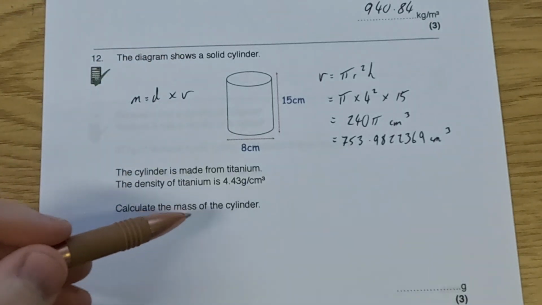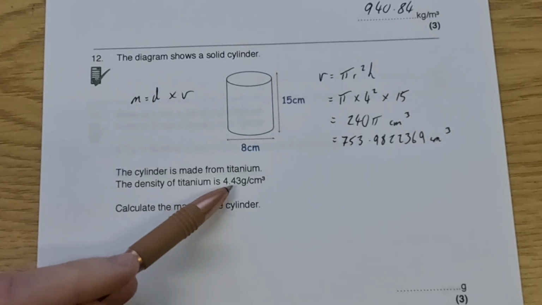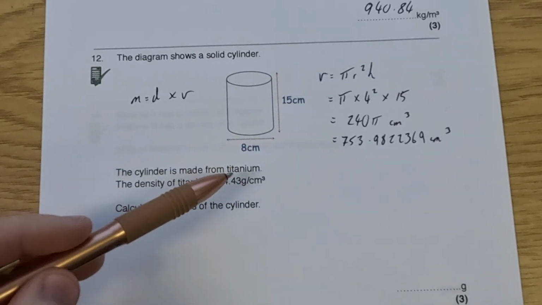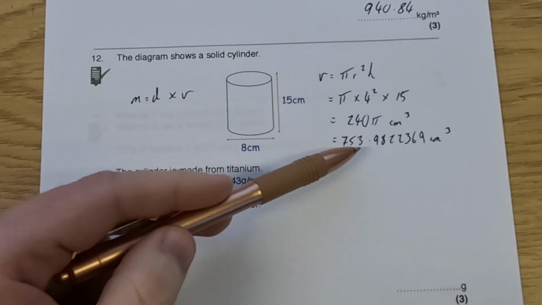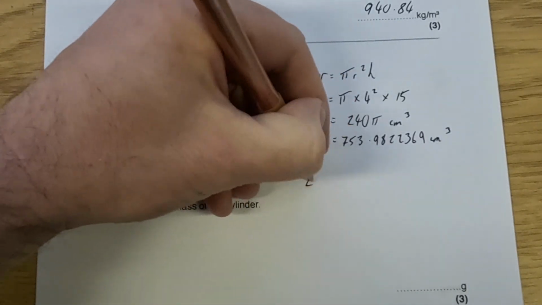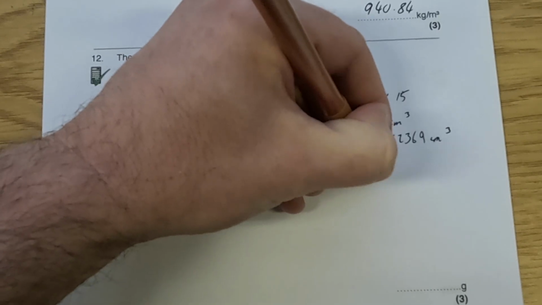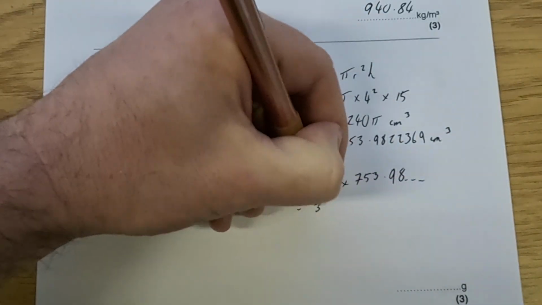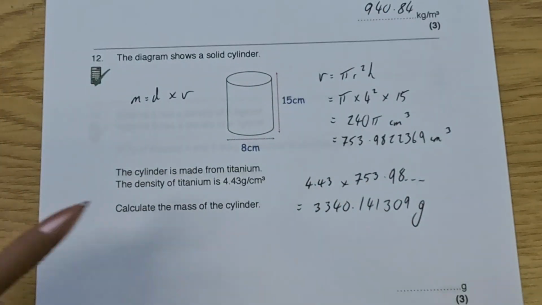Now we've been asked to find the mass of the cylinder. Now each centimeter cubed has got a mass of 4.43 grams. So if we multiply this density, this 4.43, by the volume, 753.98 and so on, that'll be the mass of the cylinder. So let's do that. So 4.43 multiplied by 753.98 and so on is equal to 3,340.141309 grams. So that's the mass of the cylinder.